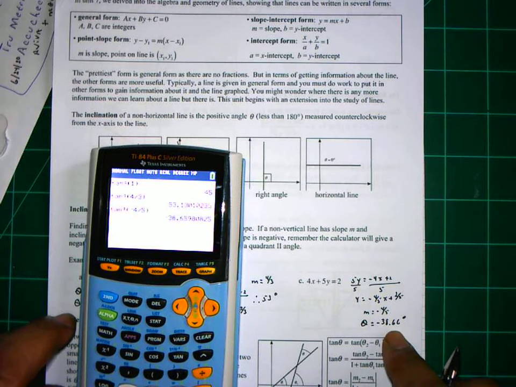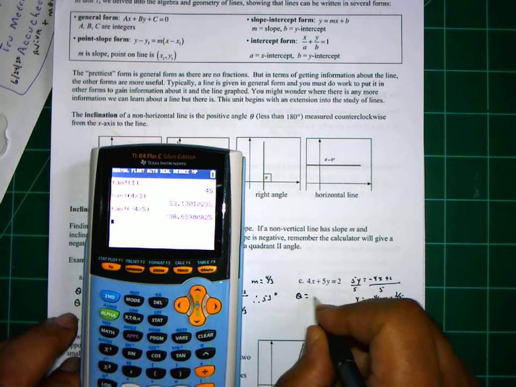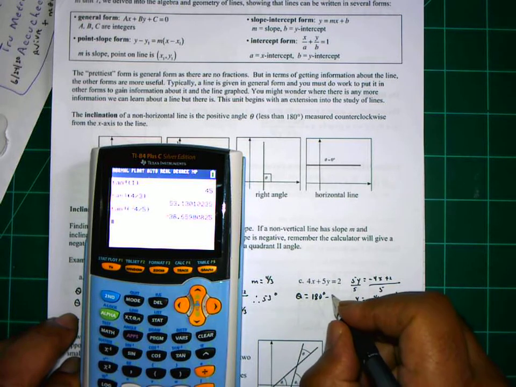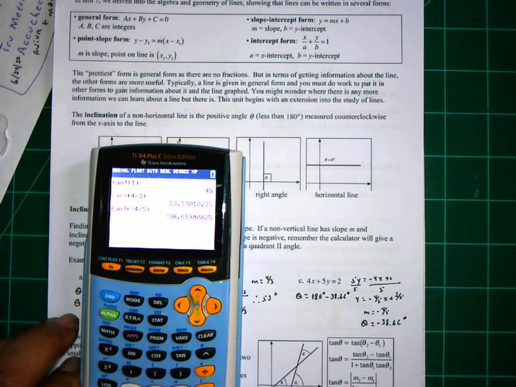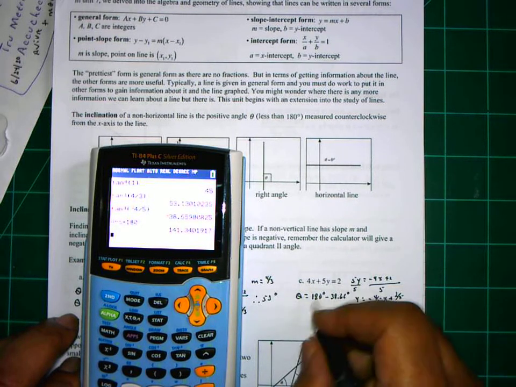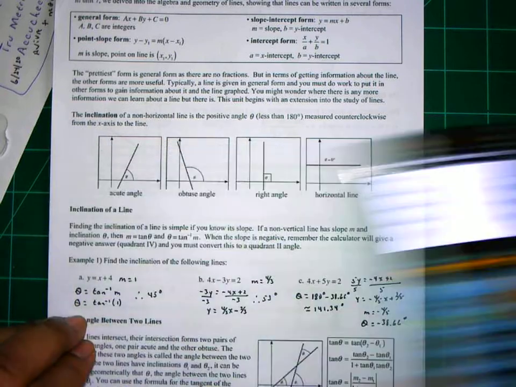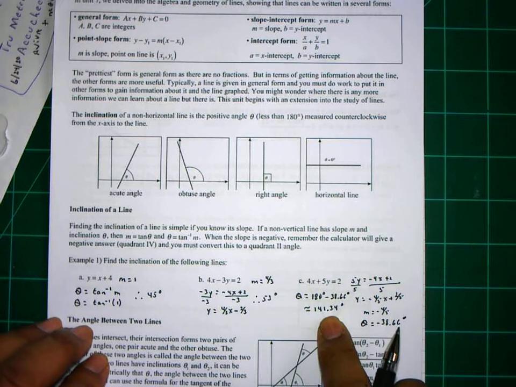Theta becomes 180 degrees minus 38.66 degrees, and that becomes a positive 141.34 degrees. So when I got this negative angle here, all I did is add 180 to it. And that gave me the angle I'm looking for. That's in the second quadrant there. Okay, that's pretty straightforward.